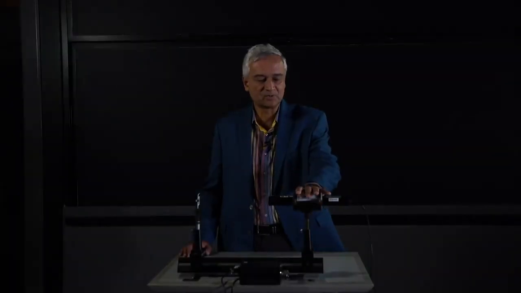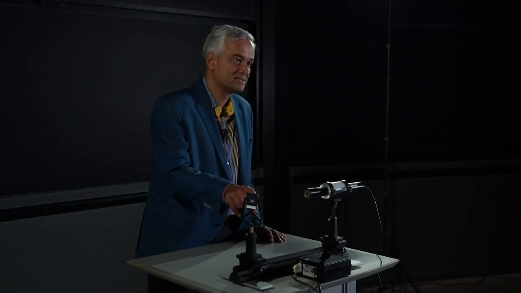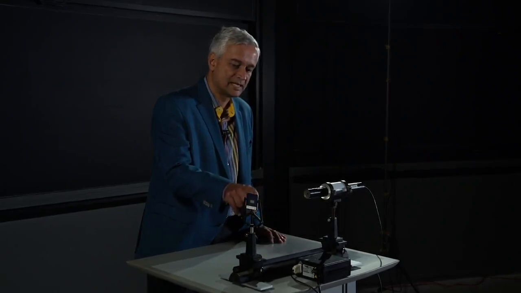Here I have a laser. It's a helium neon laser. It's a red laser. And when I turn it on, the light from this laser is going to shine through two slits, two vertical slits in this screen here.